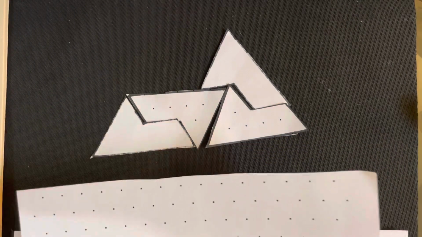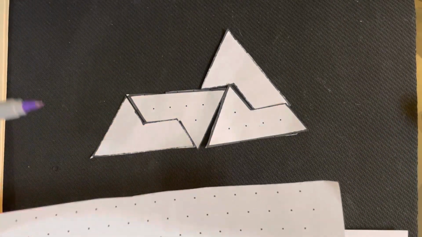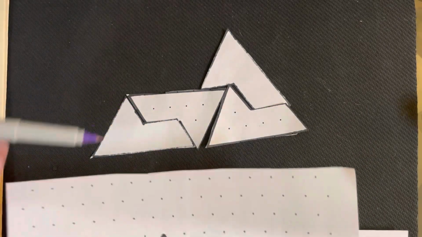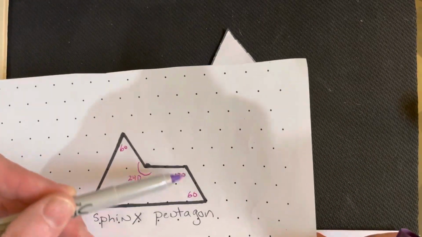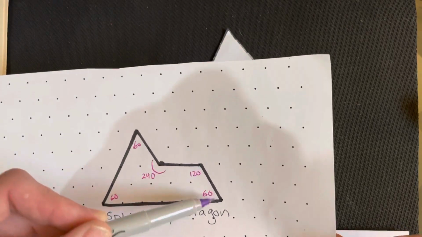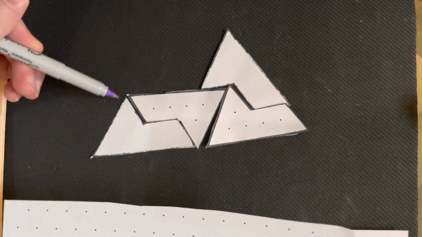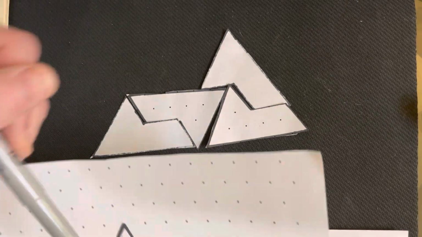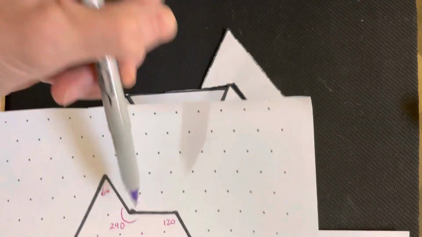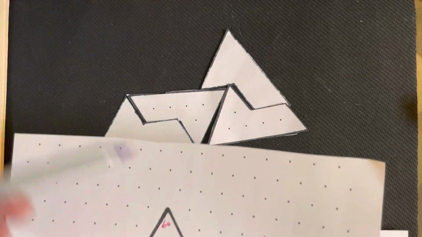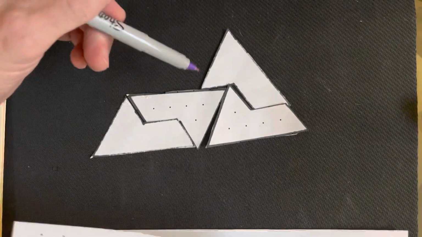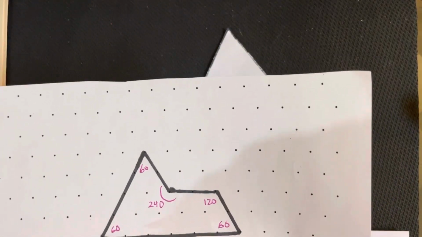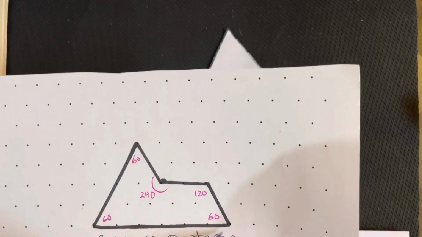And now notice the corresponding sides have a 2-to-1 ratio. This side here, call that length 1. If that's length 1, then this one here, the corresponding side, is twice as long. And the same thing, this one here is twice as long. This one here is twice as long. The bottom, 1, 2, 3, 4, 5, 6 kind of.